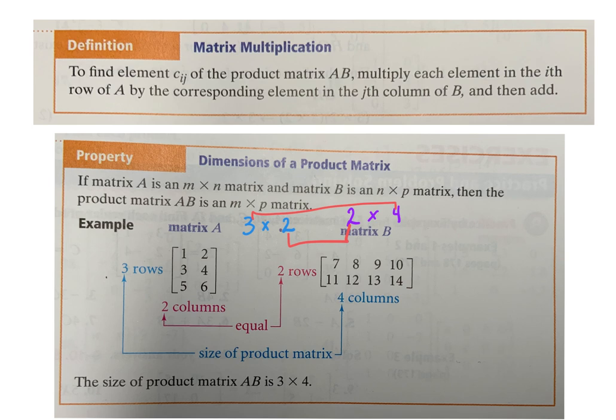The second thing is, my answer will be a 3 by 4. It's a really good check, because very often people will do row by column and then they'll start going down instead of across, and their answer will be flipped. So your answer for this one would be a 3 by 4. Just looking at the dimensions tells you, one, can I do it? Two, what should my answer look like? These are the rules for matrix multiplication.